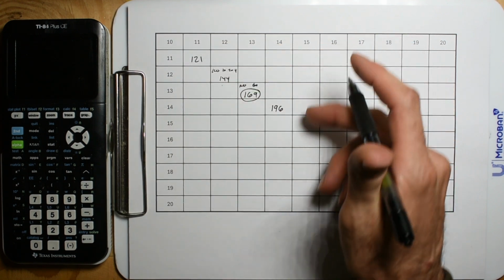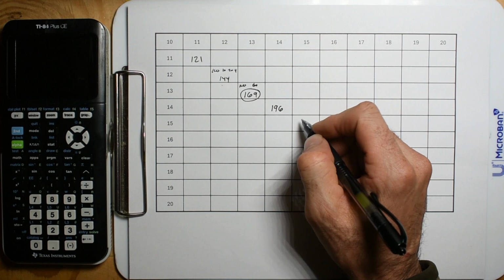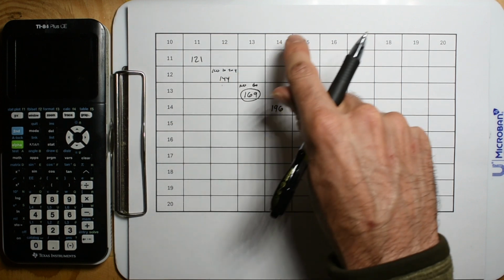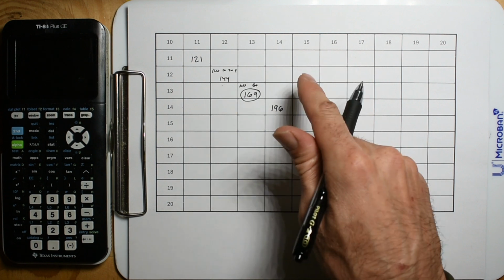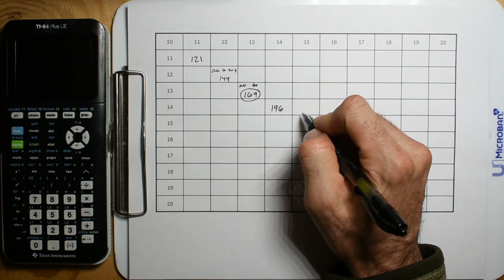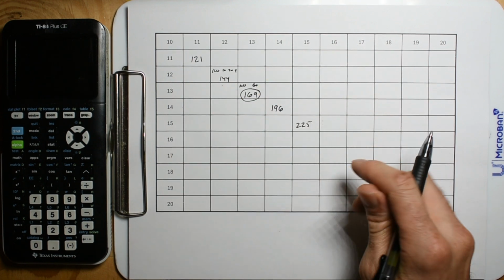Sweet. So now let's do, we did 15 times 15. We can do it again though. 10 times 10 is 100. 10 times 5 is 50, double it, that's 200. 5 times 5 is 25, so 225.